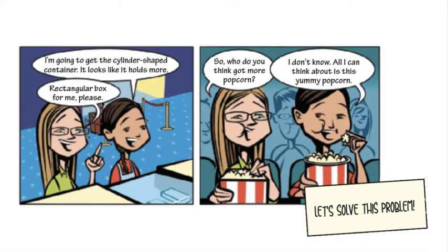I'm going to get the cylinder-shaped container. It looks like it holds more. Rectangular box for me, please. So who do you think you got more popcorn? I don't know. All I can think about is this yummy popcorn.